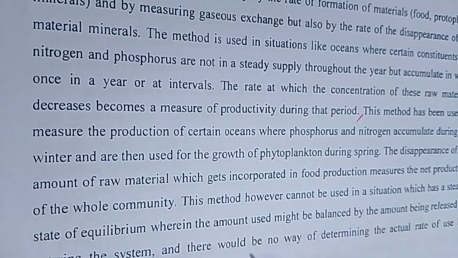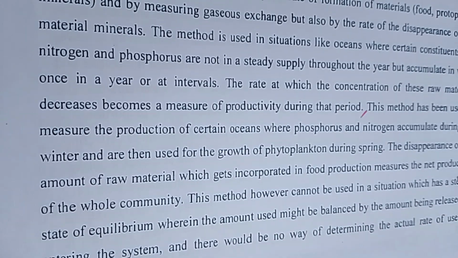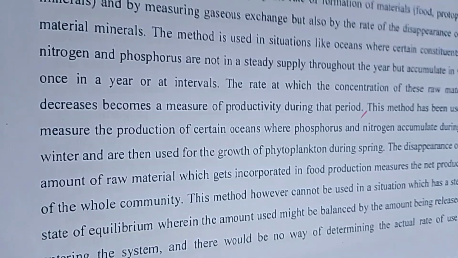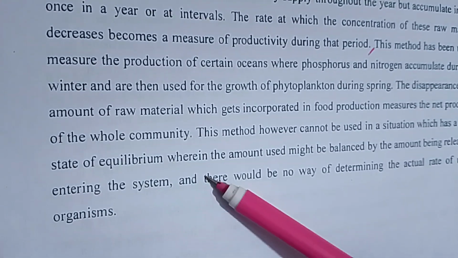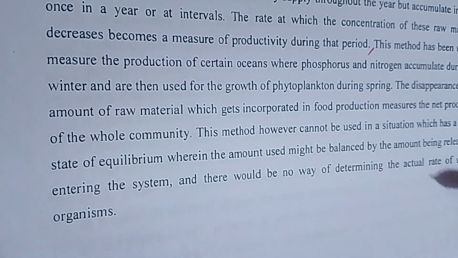This method, however, cannot be used in a situation which has a steady state of equilibrium, wherein the amount used might be balanced by the amount being released or entering the system, and there would be no way of determining the actual rate of use by organisms.